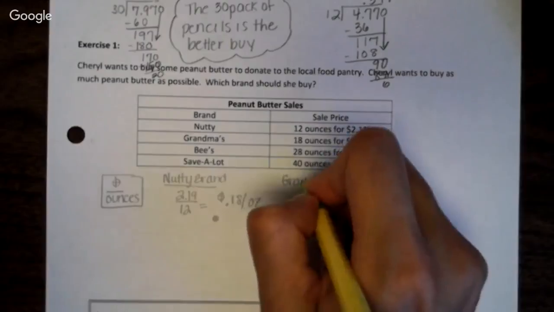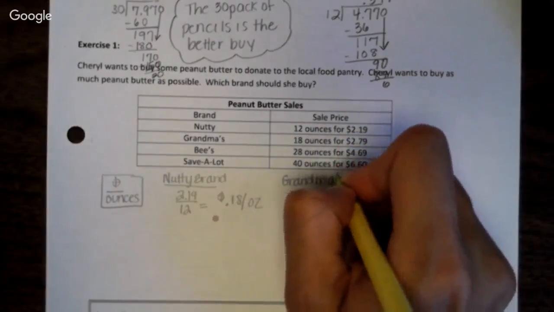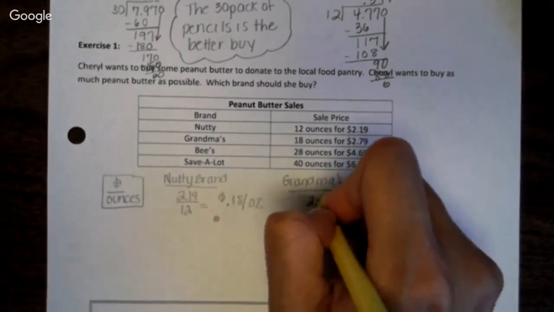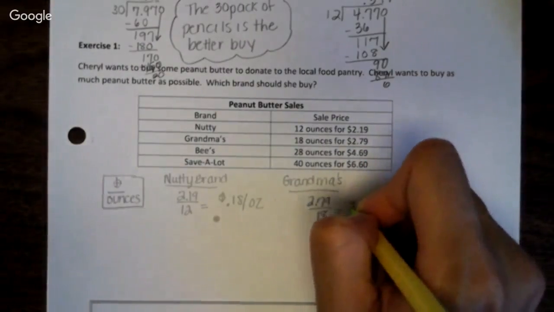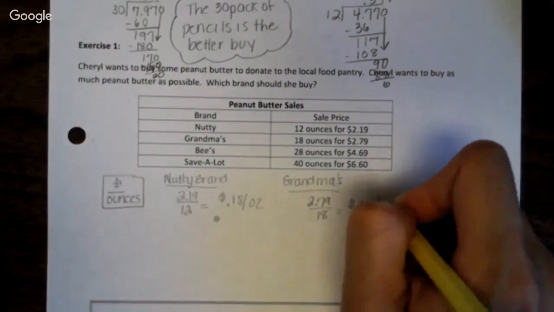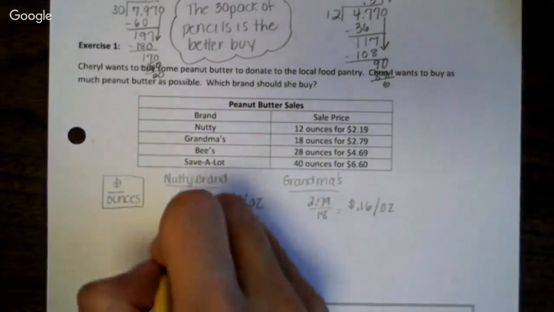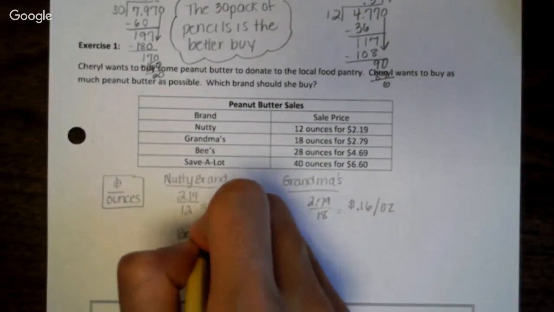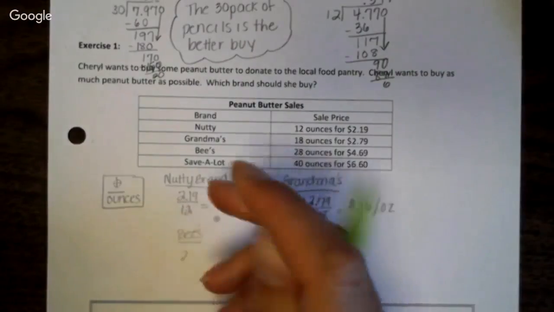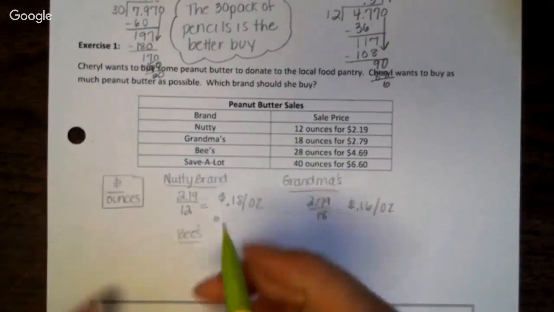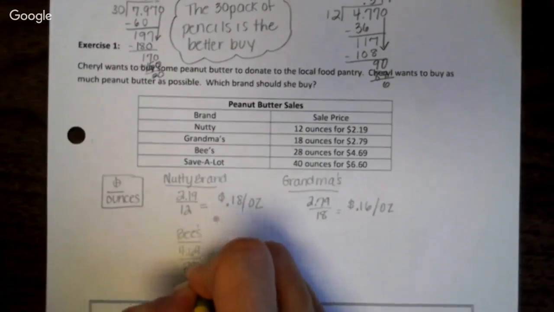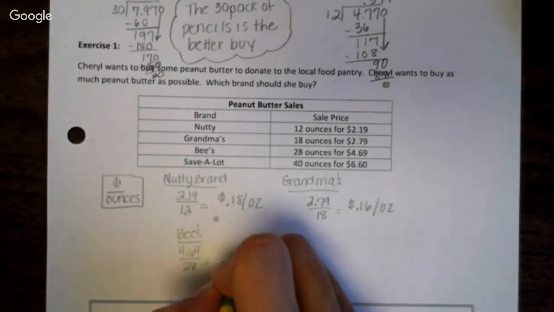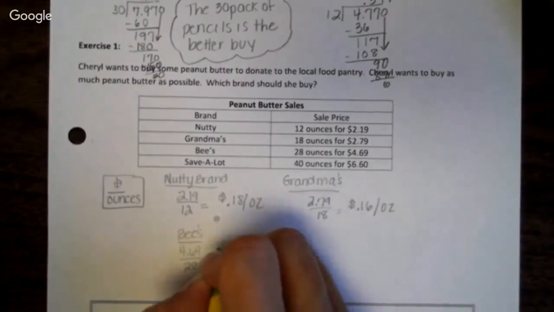Now Grandma's was $2.79 for 18 ounces. So that one is 16 cents per ounce. B's is $4.69 for 28 ounces, which comes out to be 17 cents per ounce.